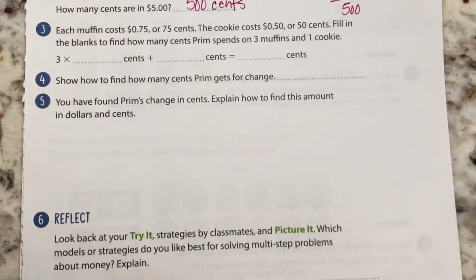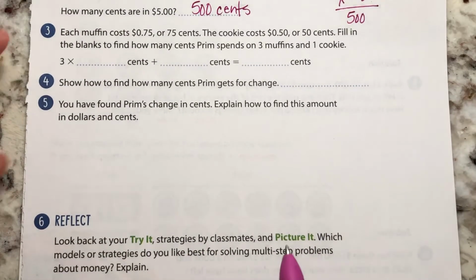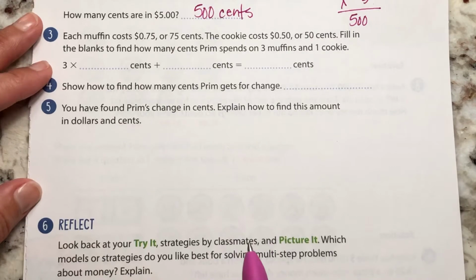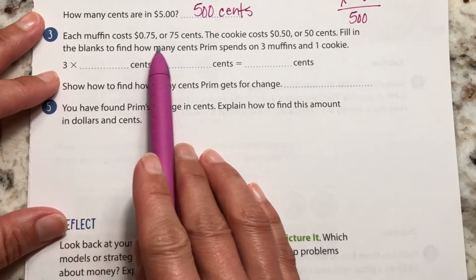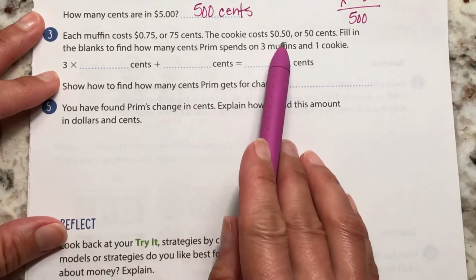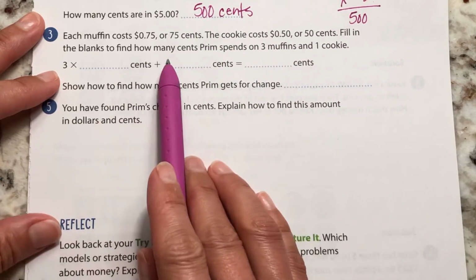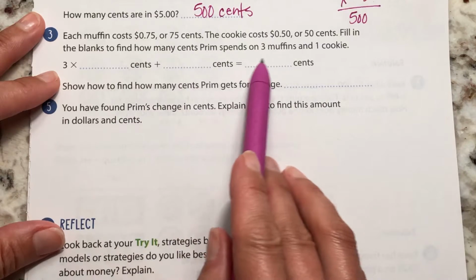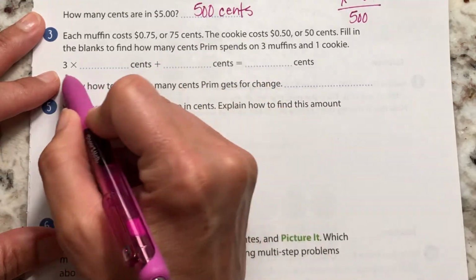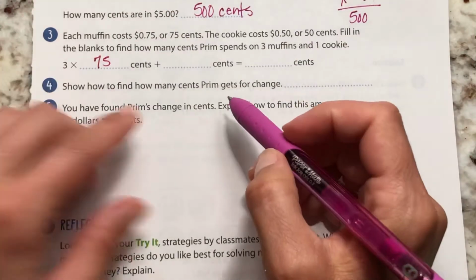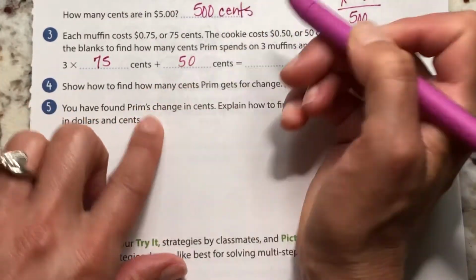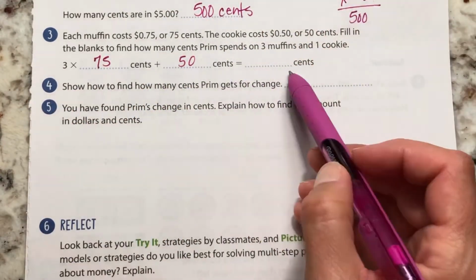So getting back to our original equation, this is how we can think of solving this problem using standard algorithm. And it says each muffin costs 75 cents. The cookie costs 50 cents. Fill in the blank to find how many cents Prem spends on 3 muffins and 1 cookie. So you can see that we can just multiply the 3 times the 75 cents and then add the 50 cents to that to get our total.